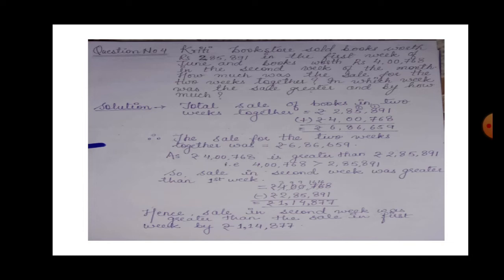It is also asking about the sale in 2 weeks together, and by how much the sale was greater. So here in question number 4, we have to find three things. The solution will be: first of all we will take out the total sale of books in these 2 weeks together, which means addition. So here we will deal with the addition operation.